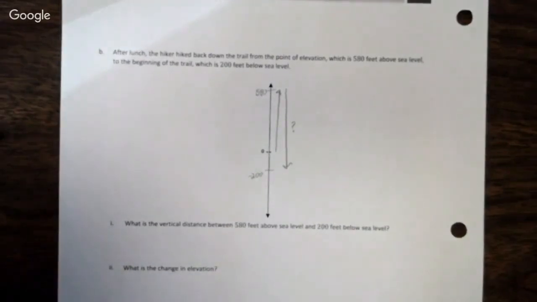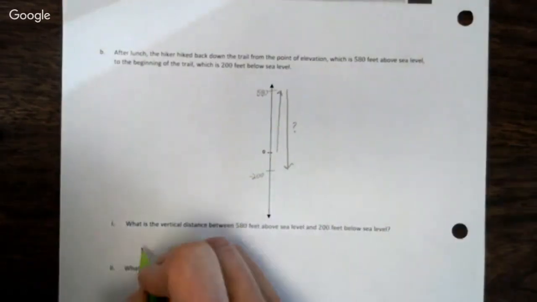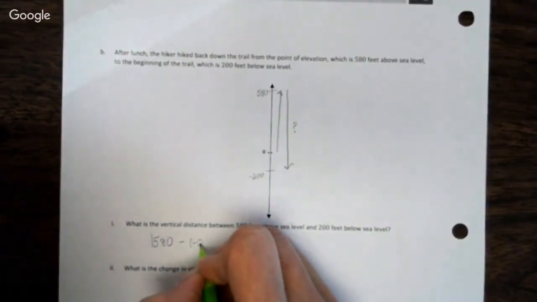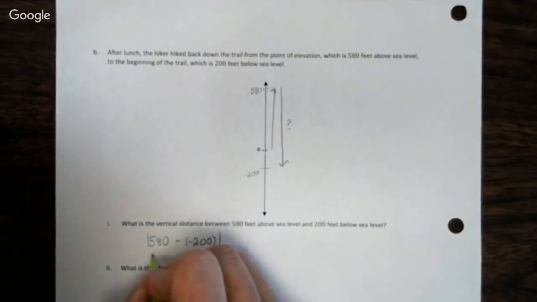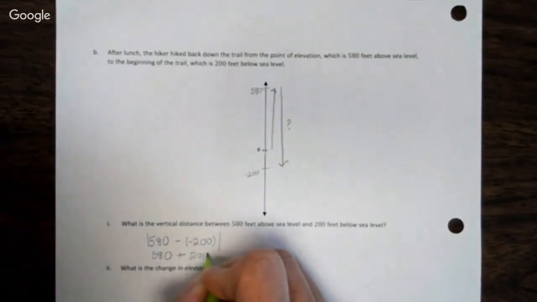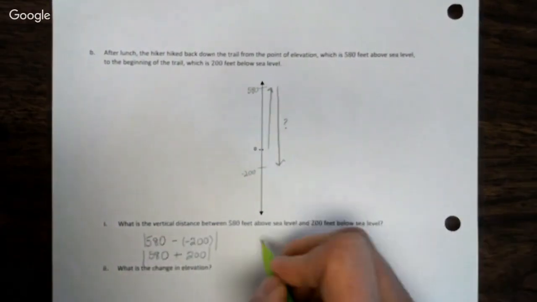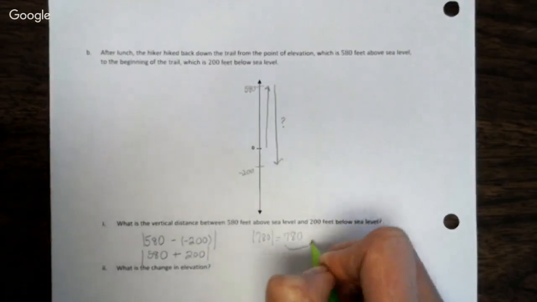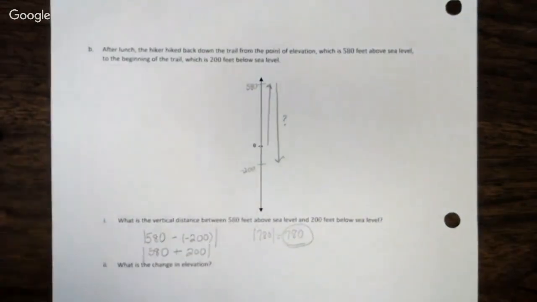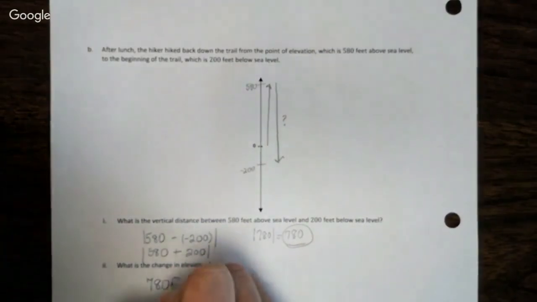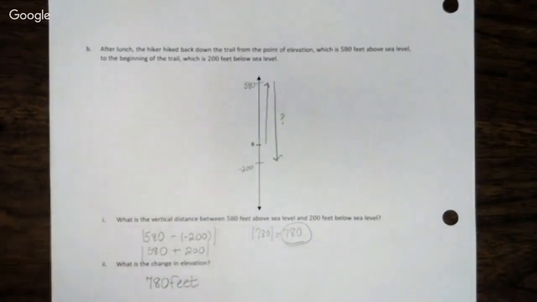Now this is kind of the same thing, just going backwards. So let's use the formula and reverse the numbers. 580 minus negative 200. So leave, change, change. Now the absolute value of 780 is 780. Same answer. Notice that it's the same that we just got in the previous question. So what is the change in elevation? Would be 780 feet.